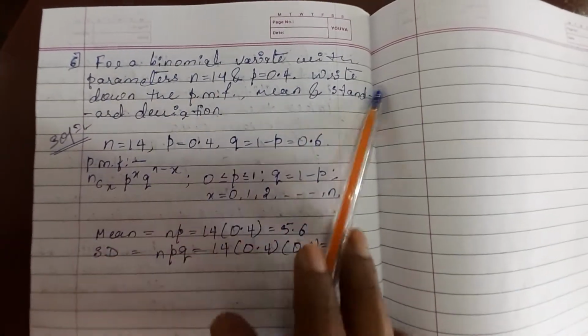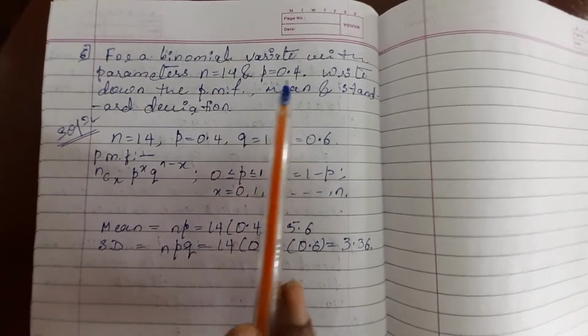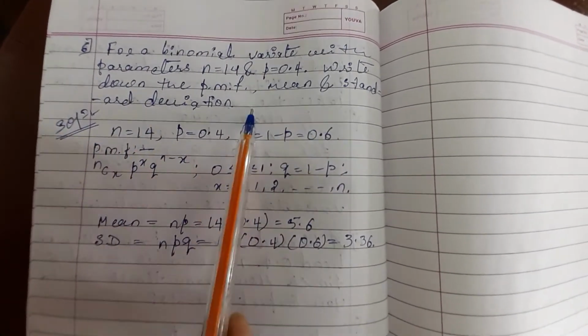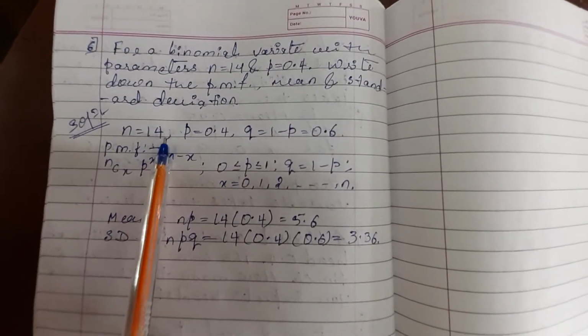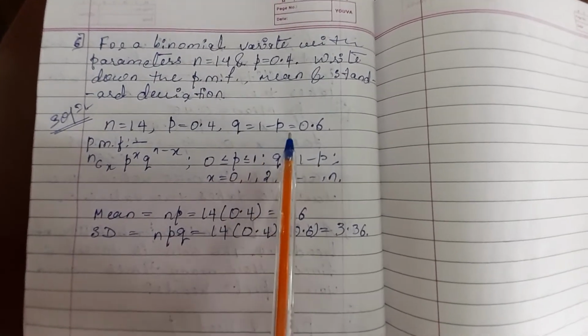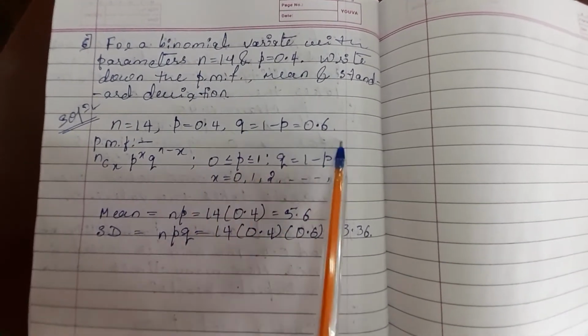For a binomial variate with parameters n equals 14, p equals 0.4, write down the PMF, mean and standard deviation. Given that n equals 14, probability p equals 0.4 and q equals 1 minus p, that is 1 minus 0.4, which is 0.6.